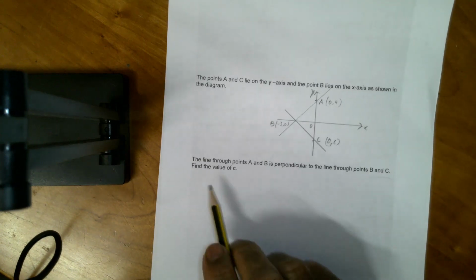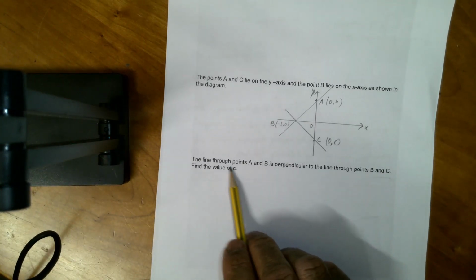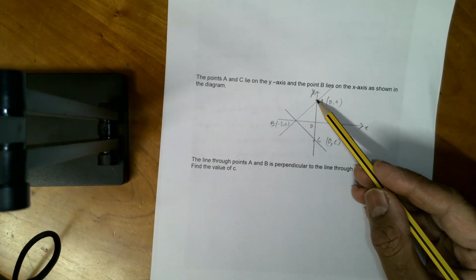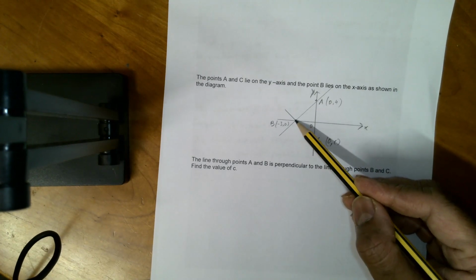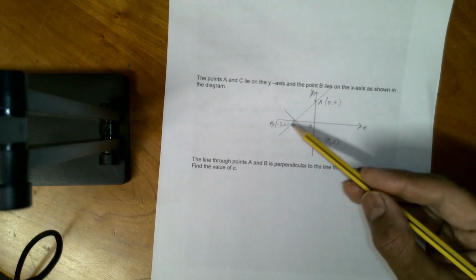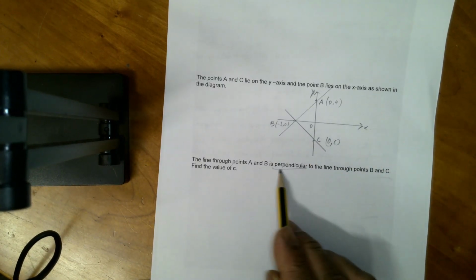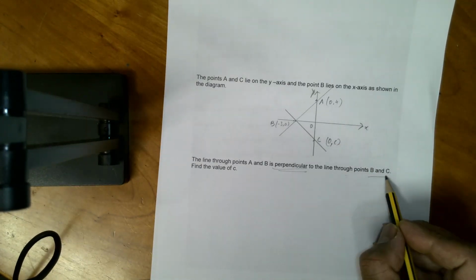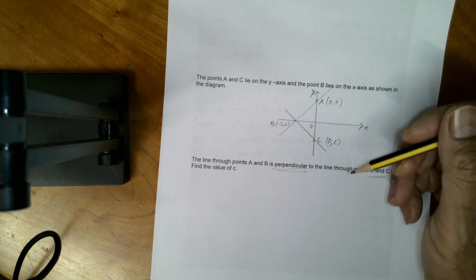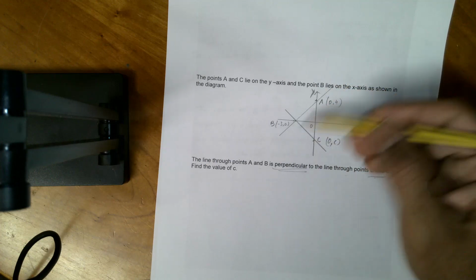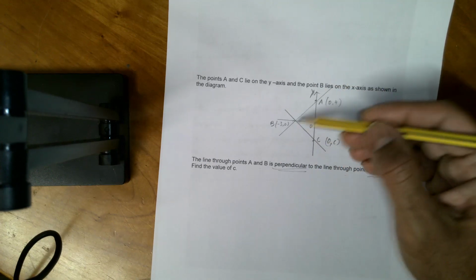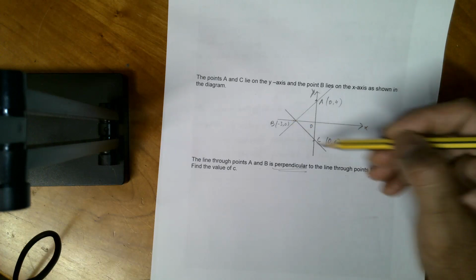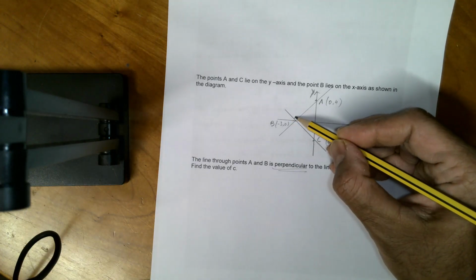It says the line through points A and B is perpendicular to the line through B and C. So these two lines, with 3 points, one line is this, and this is perpendicular.